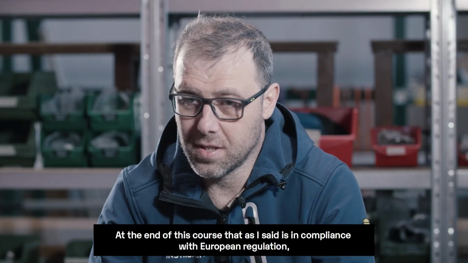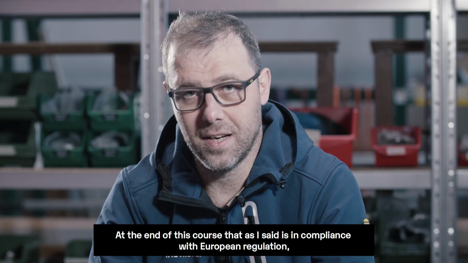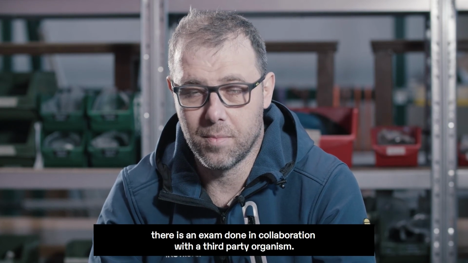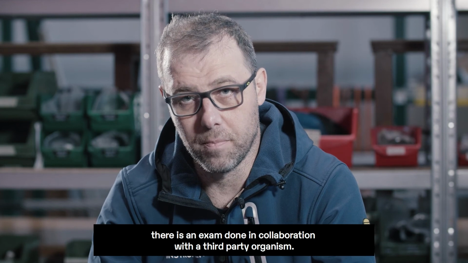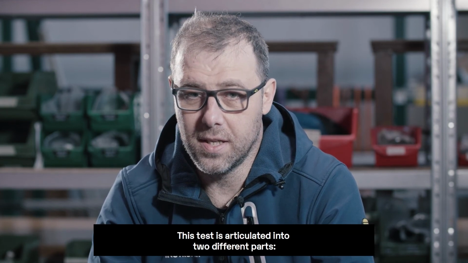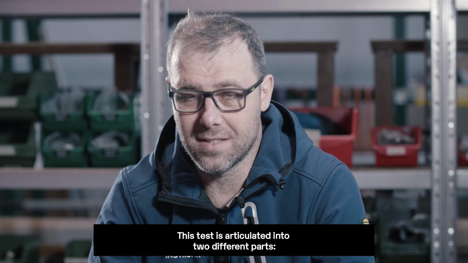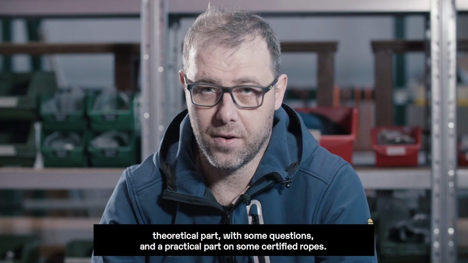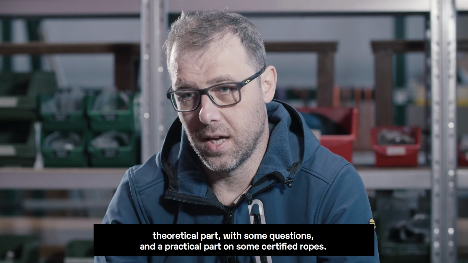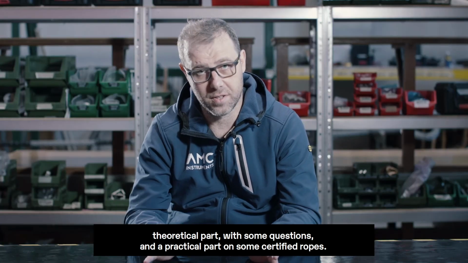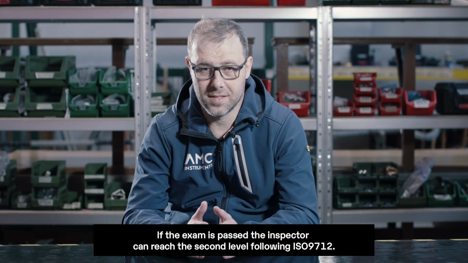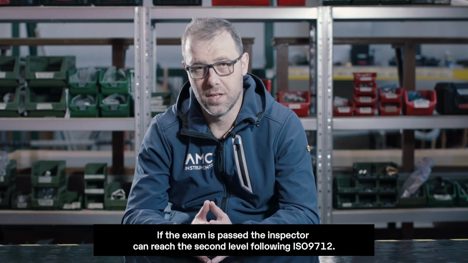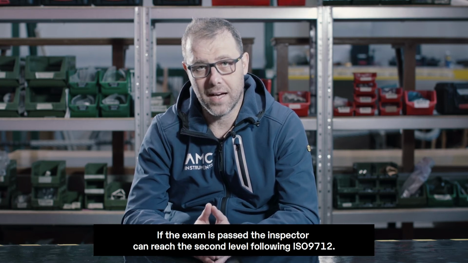At the end of this course, which, I repeat, lives under a European regulation, there is an exam done in collaboration with a third-party organism. This test is articulated in two different parts: a theoretical part, in which there are some questions, and a practical part on some certified rope. If the exam is a success, the inspector can reach the second level under the ISO 9712.